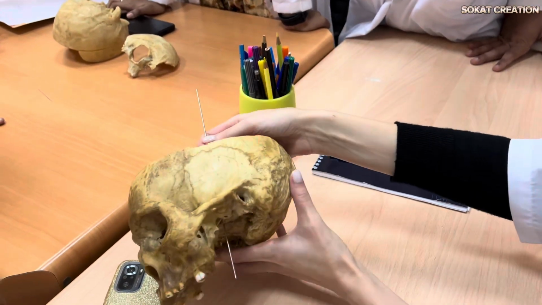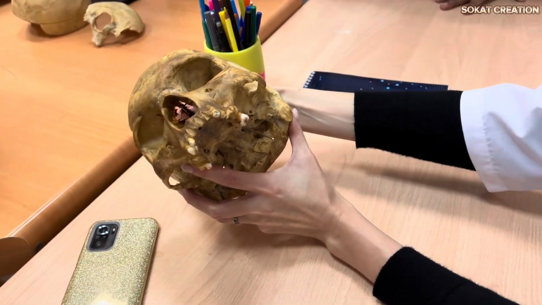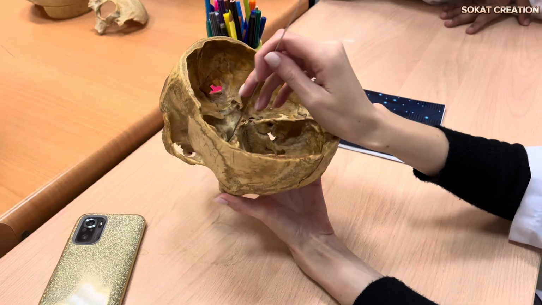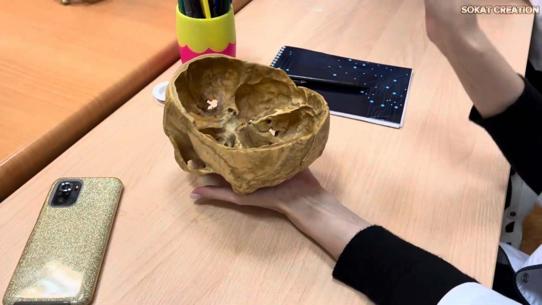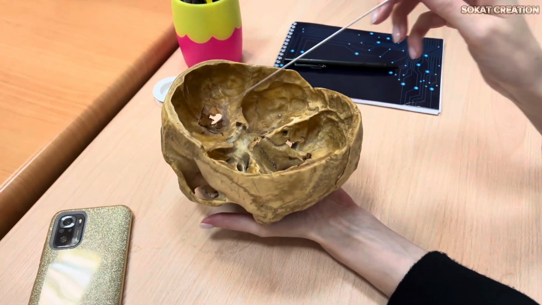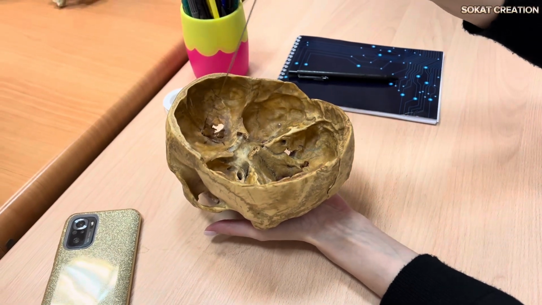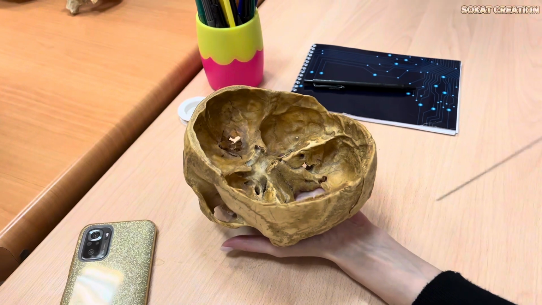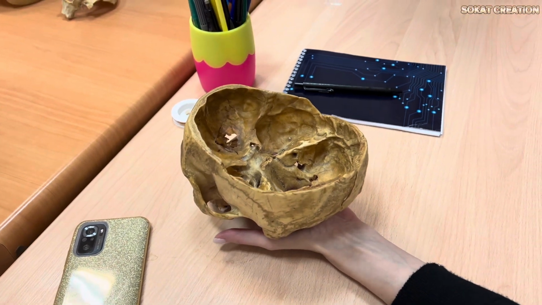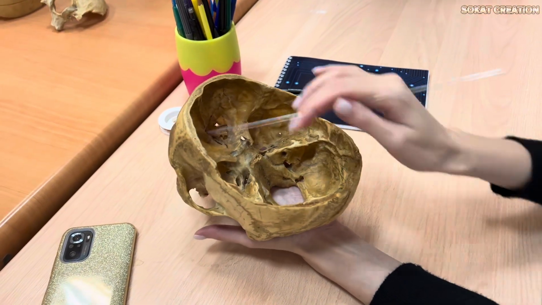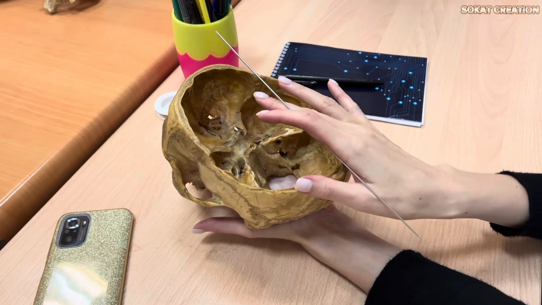We have contact with the external base part. Understand? And after, at home, when you prepare, you take the anterior and middle cranial fossae, the borders of these fossae, and whether they have some canals. Okay, you understand.